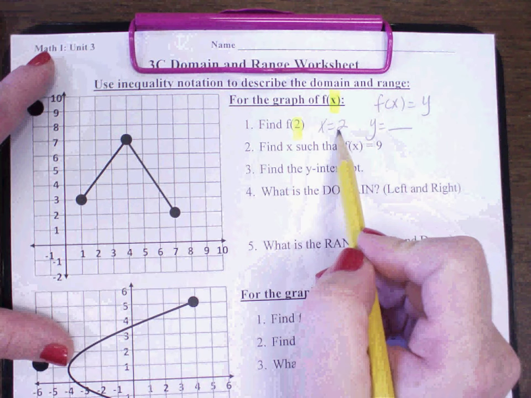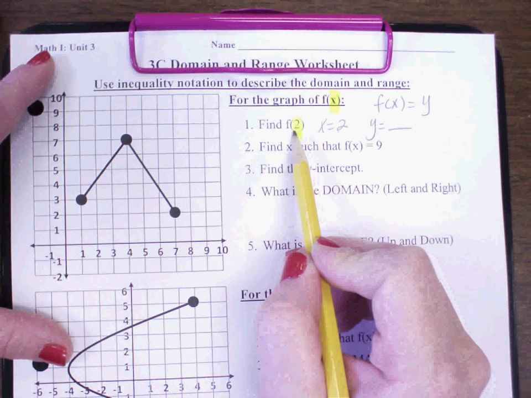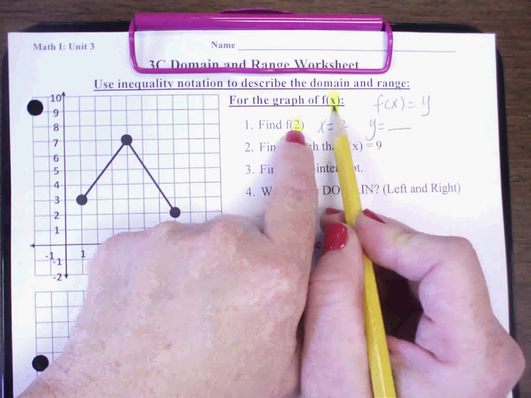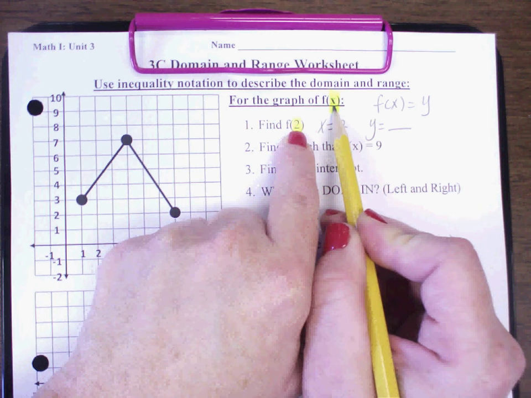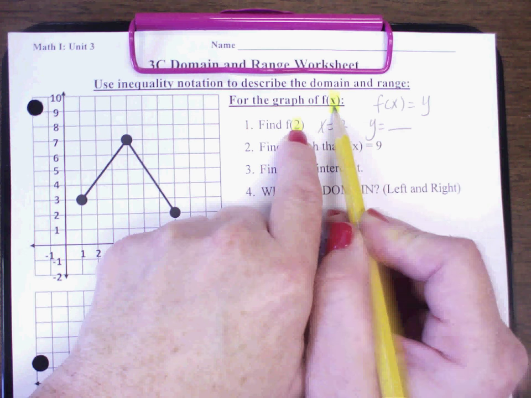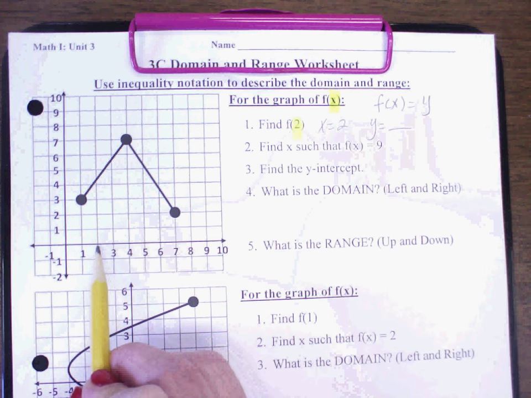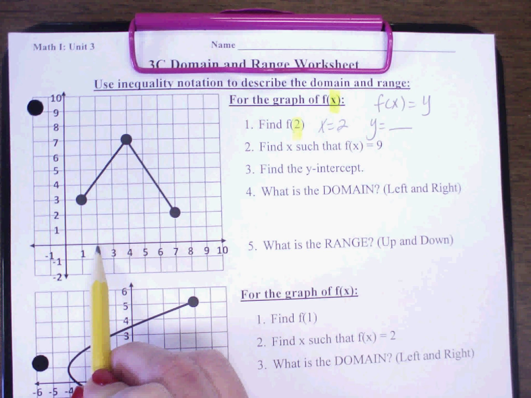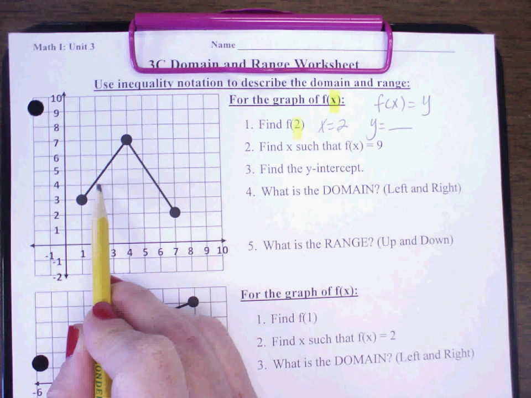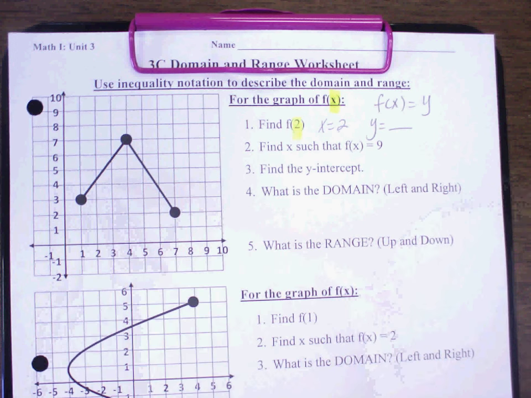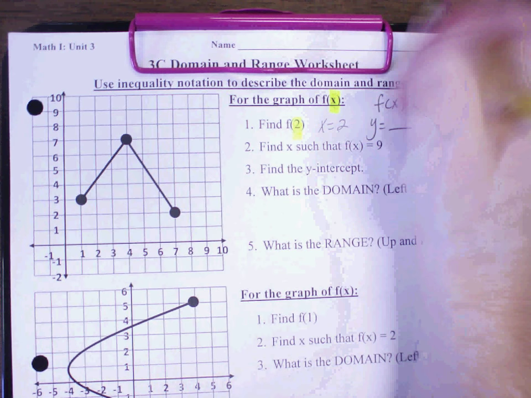All right, so if x equals 2, because that's your x, right? How do I know? It's f of x. Whatever is inside the parentheses takes the place of your x. All right, if x equals 2, what does y equal? 4. There you go. 4.